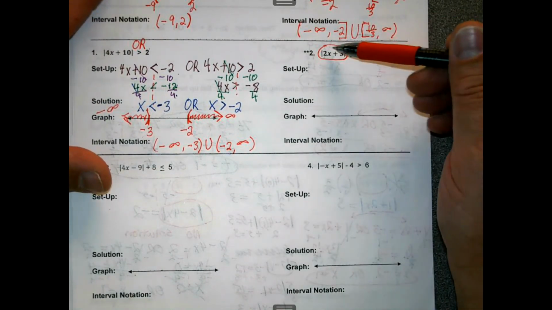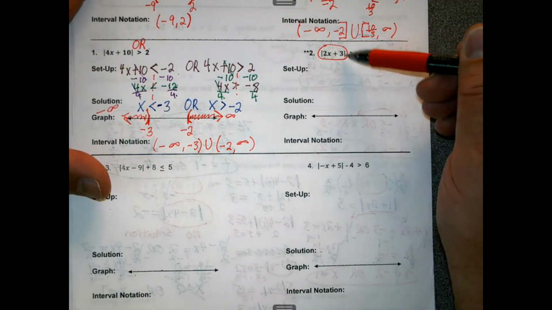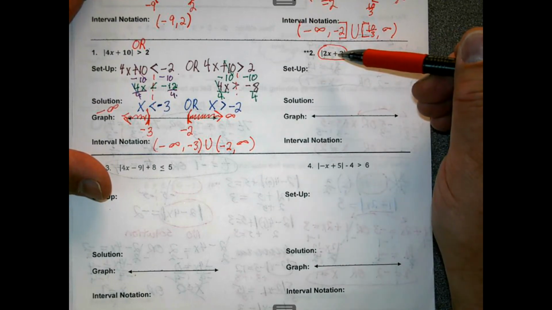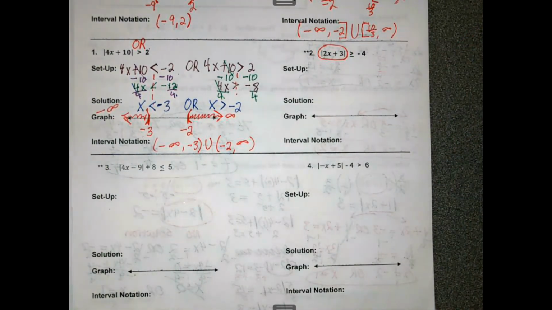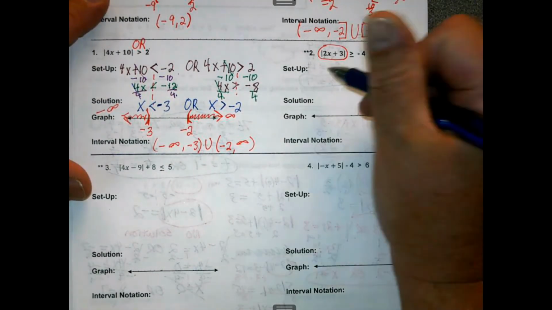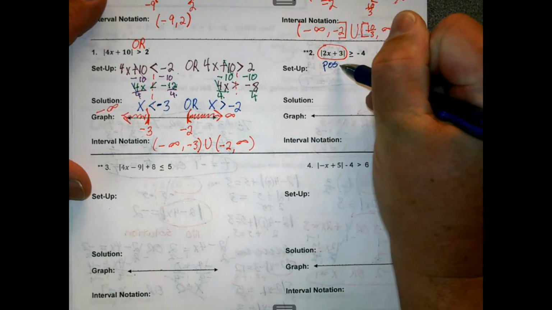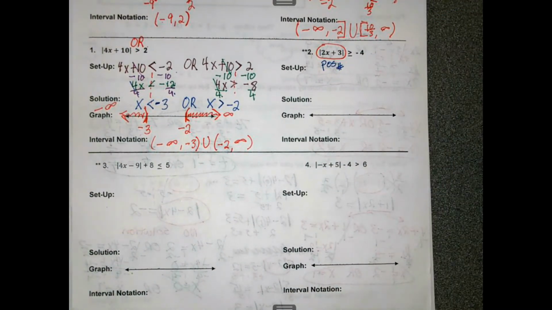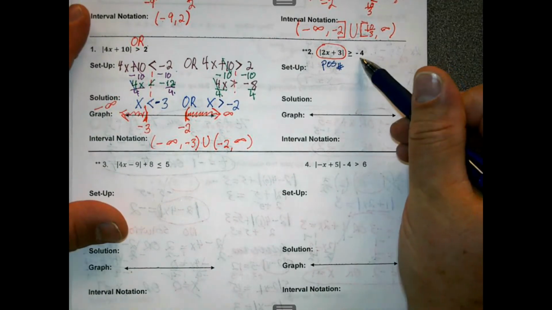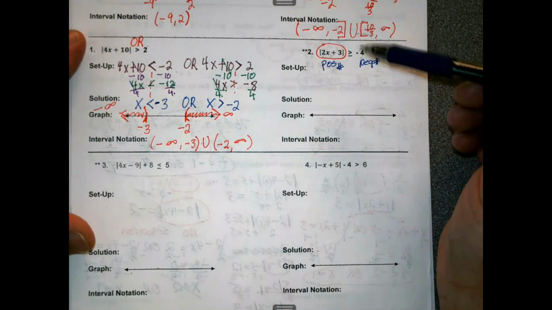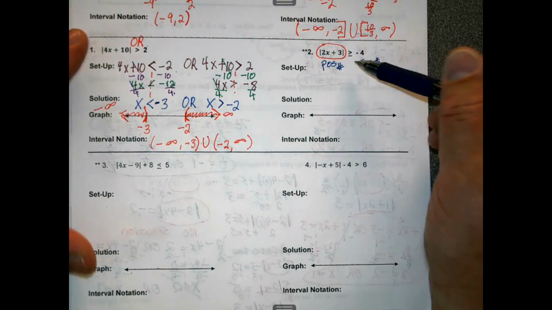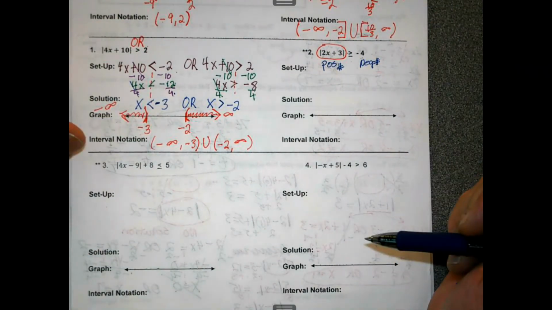What kind of number am I going to have? First of all, absolute value bars means what again? Distance, right? And what does distance have to be? Positive number, right? So that's a positive number. This is a negative number, right? And it's saying that this positive number is always going to be greater than or equal to -4.